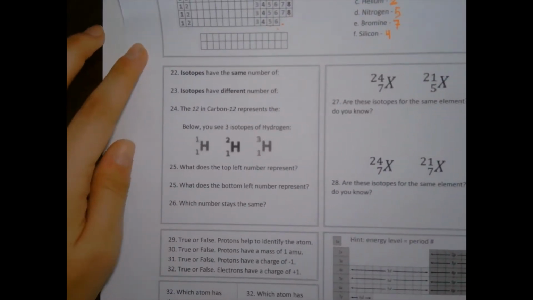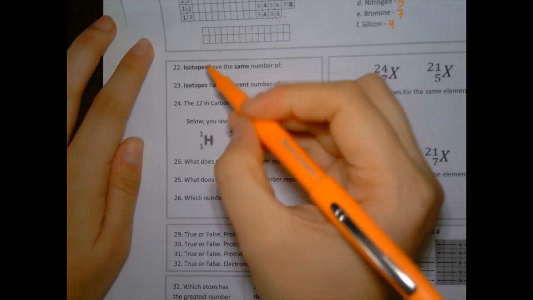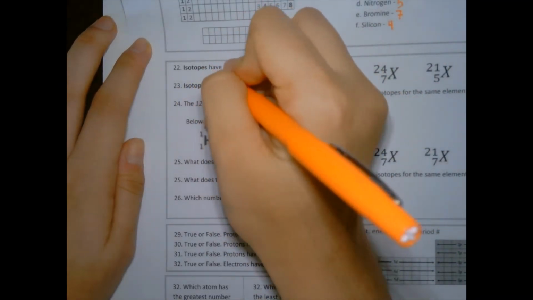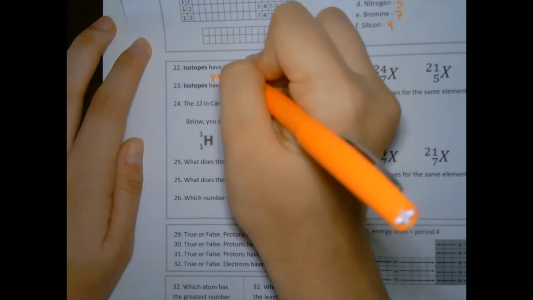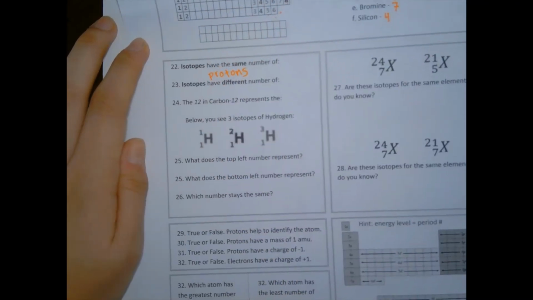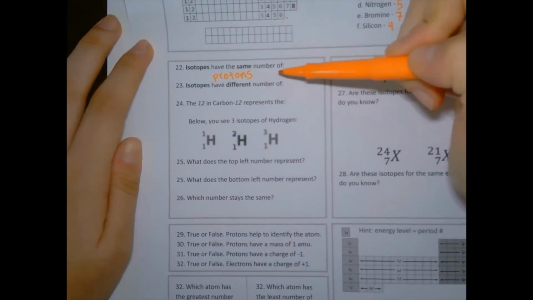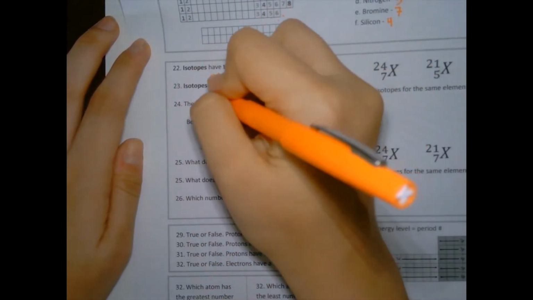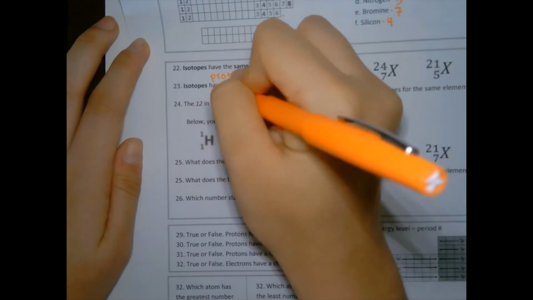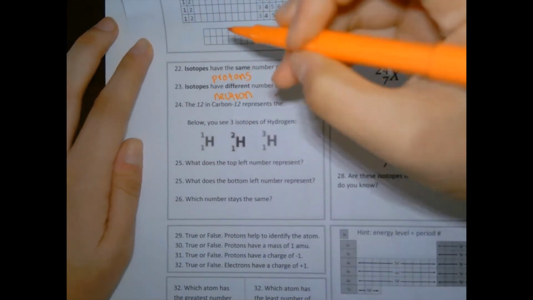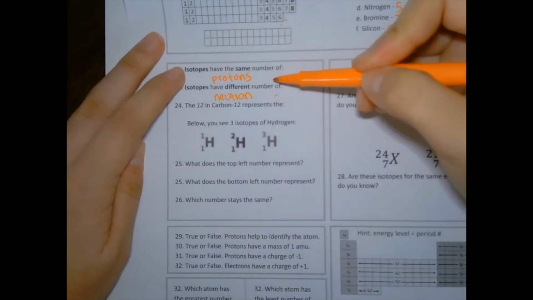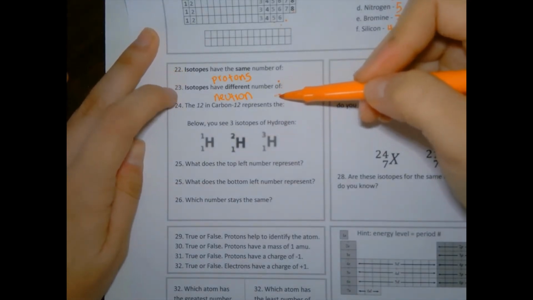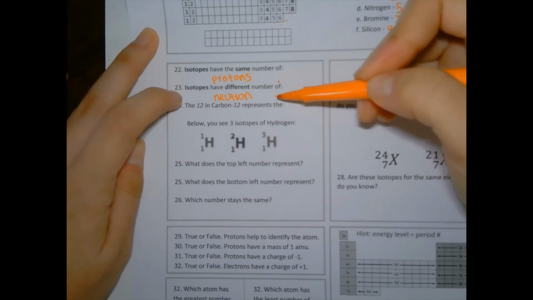Isotopes. Fun isotopes. I know that isotopes have the same number of protons. Isotopes have the same number of protons because they are the same atom with different, you guessed it, neutrons. So isotopes are the same atoms, the same number of protons with different numbers of neutrons. Some of them are skinnier, some of them are fatter.